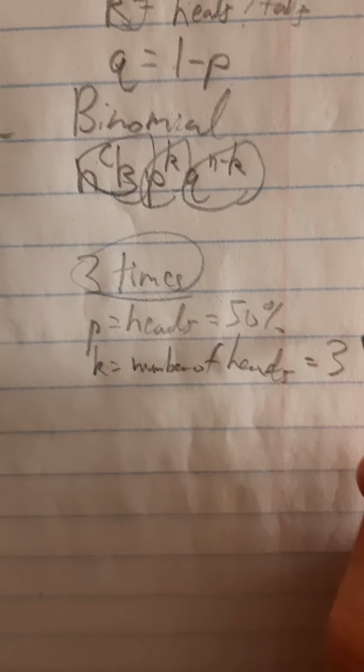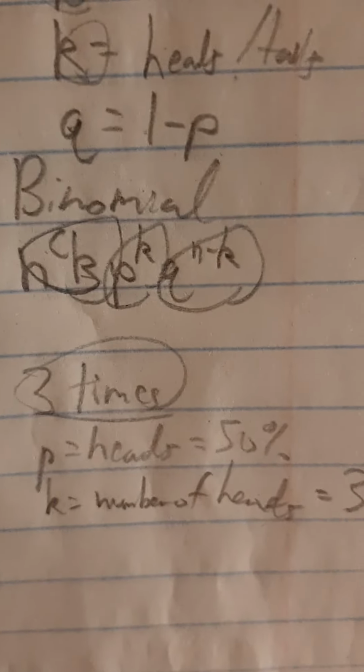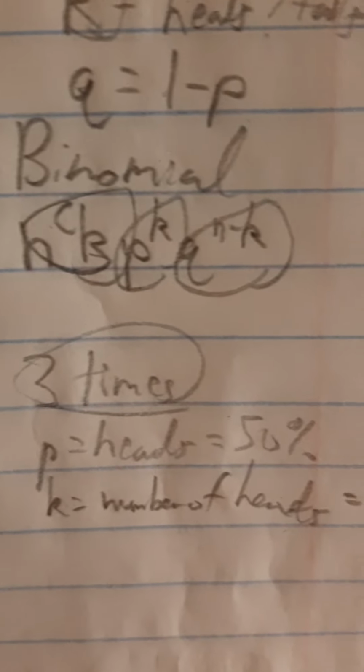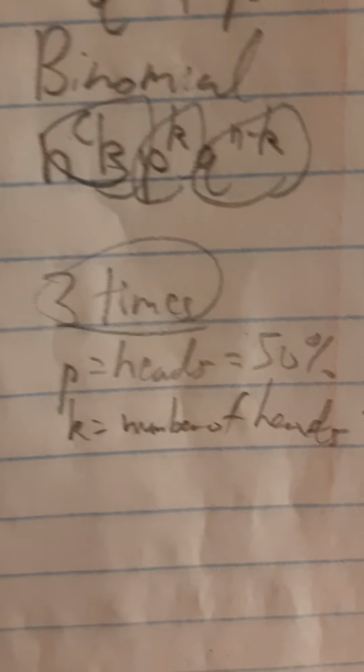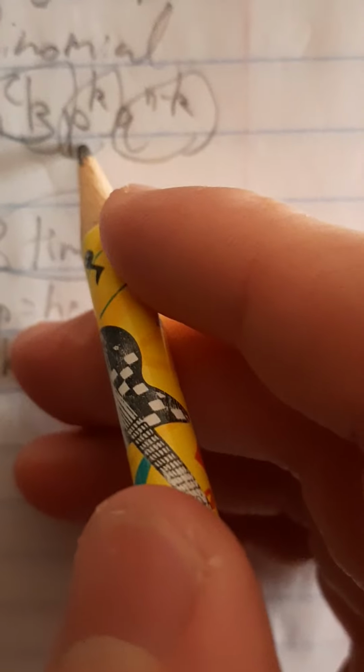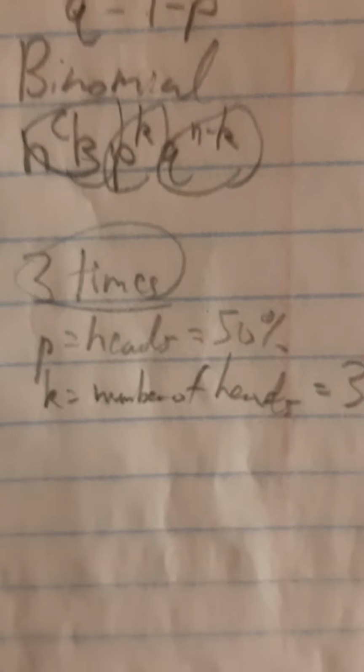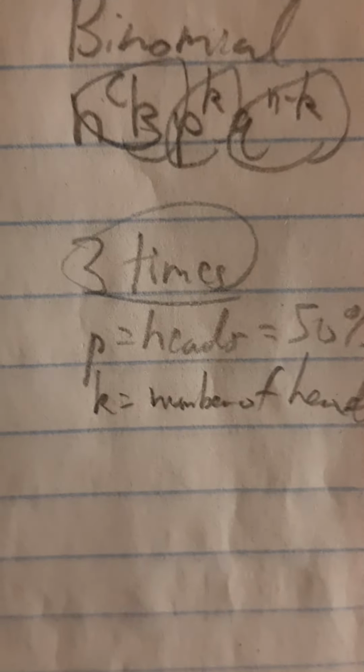Let's say we want to get the probability that we'll get 3 heads. It makes sense that if we have p to the power of k, that's how many times you get the outcome that you want.